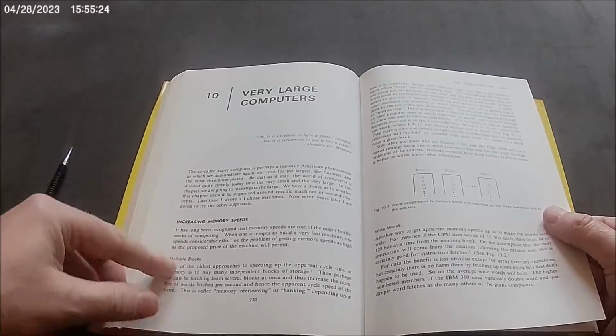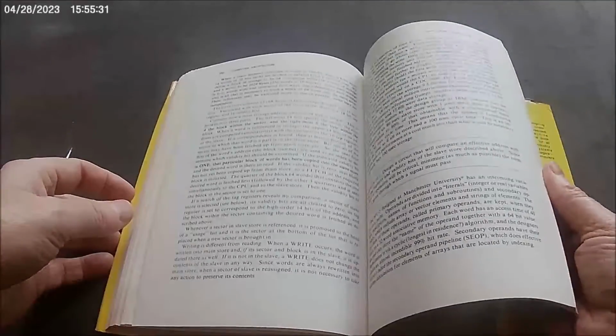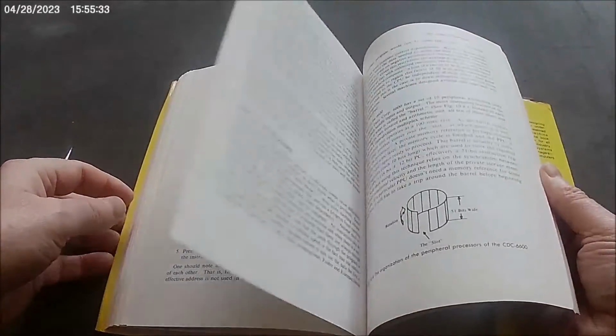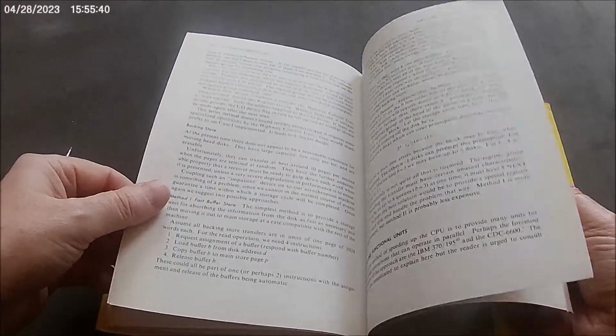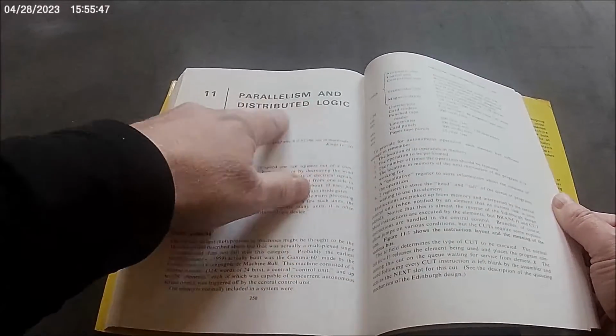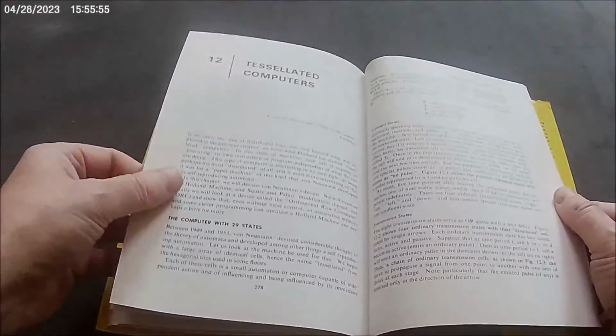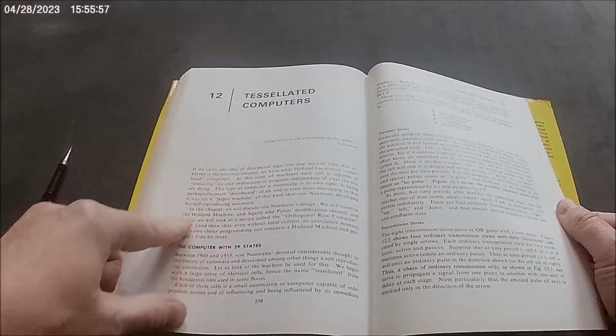So the last section here on very large computers, so very large computers for 1977, and what is actually interesting is the very last two chapters. So in the last two chapters here we cover parallelism and distributed logic, and a fascinating chapter at the very end here is on tessellated computers.